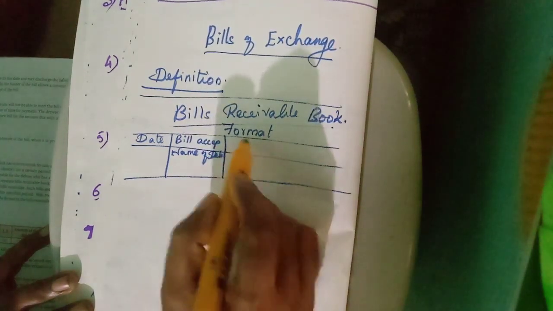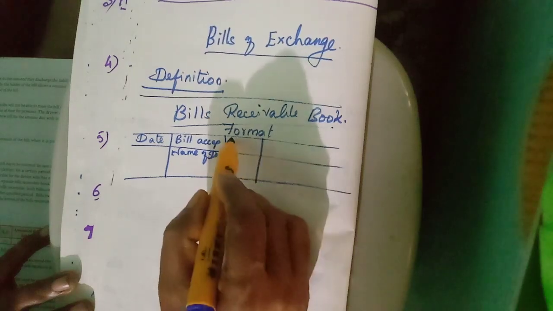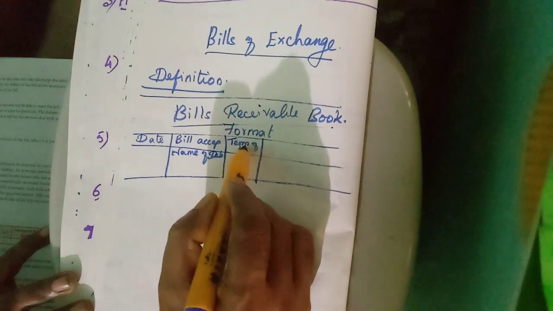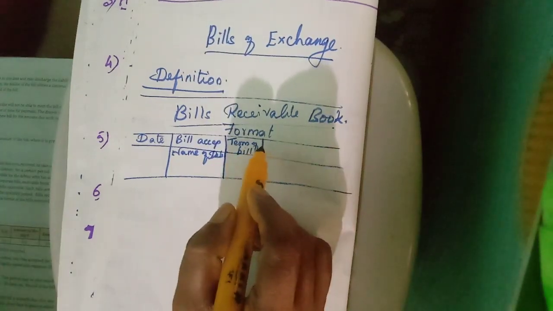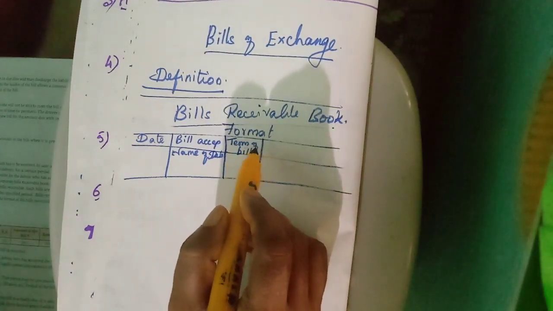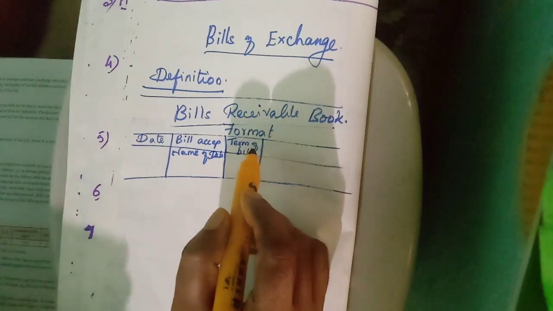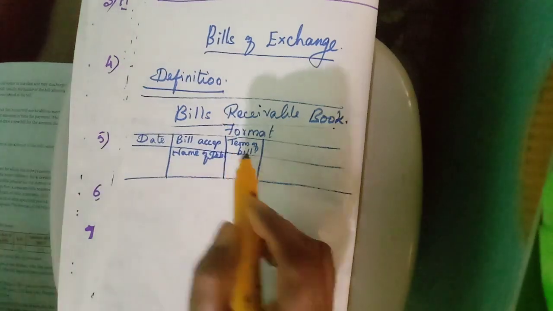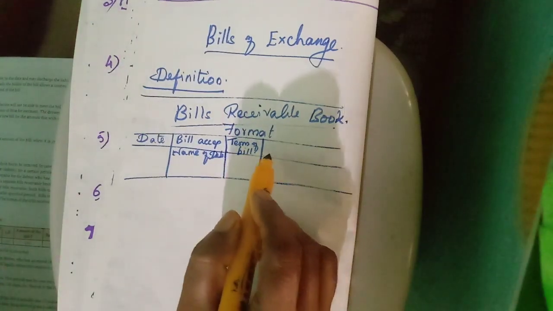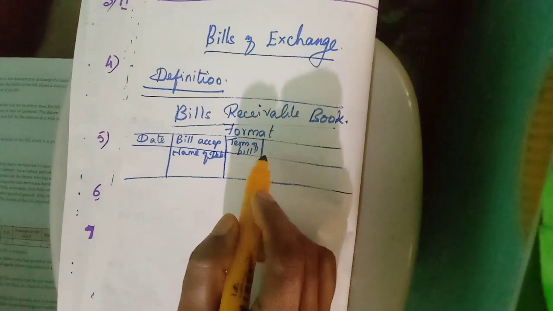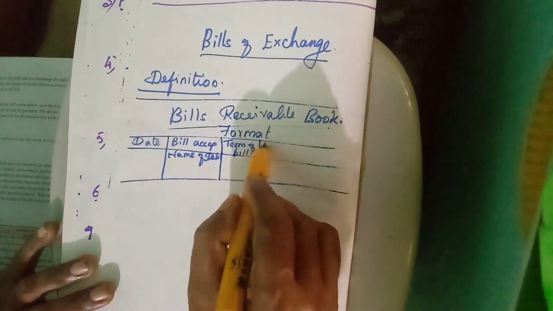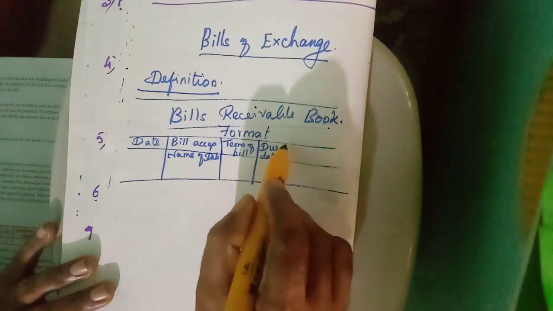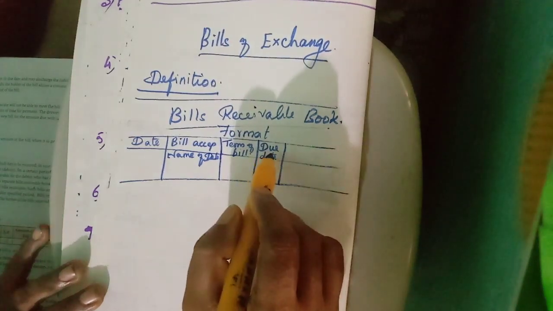The next one, term of the bill, that means credit period. They will mention there either it is 30 days, 60 days, 1 month, 2 months, or 3 months. That will be written. That is term of the bill. Then due date. I will explain how to calculate the due date.